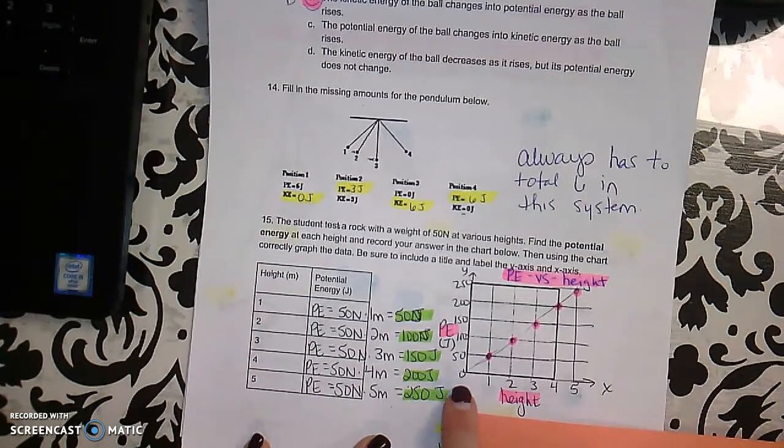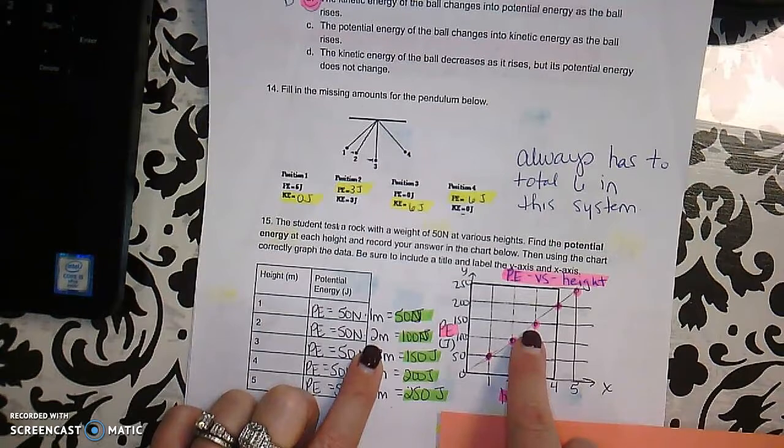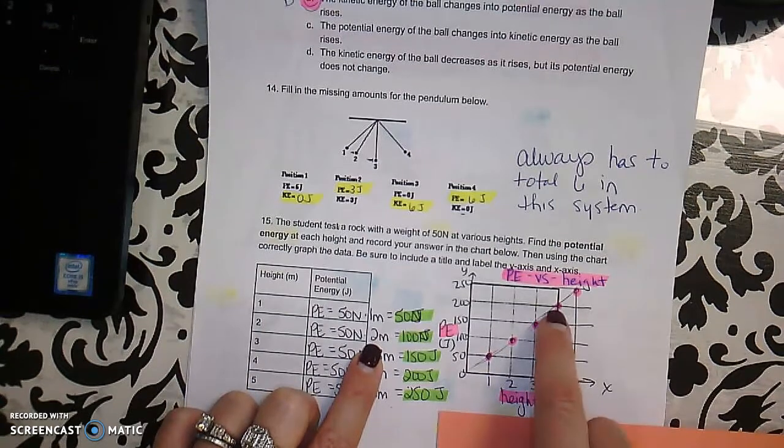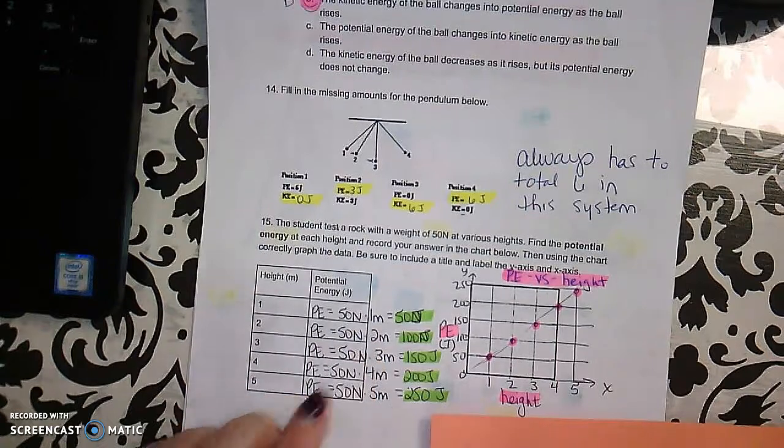Our x-axis we have increasing by ones. Our y-axis we have increasing by increments of 50. So we go over 1 and up 50, over 2 and up 100, over 3 and up 150, over 4 and up 200, and over 5 and up 250.